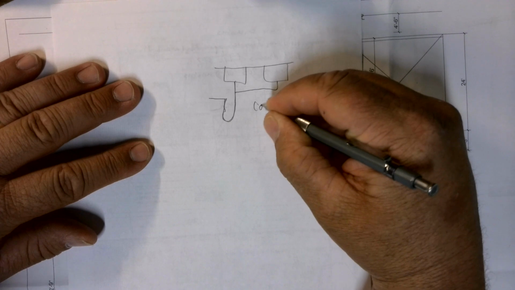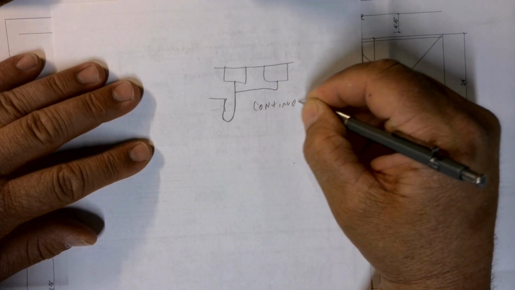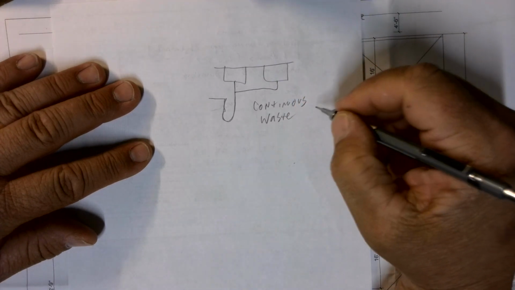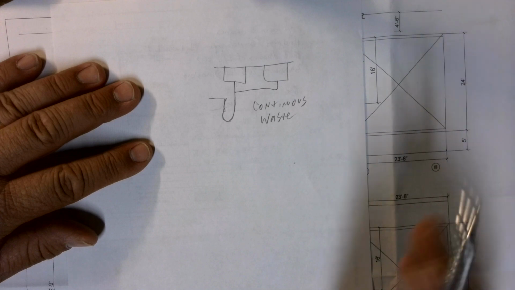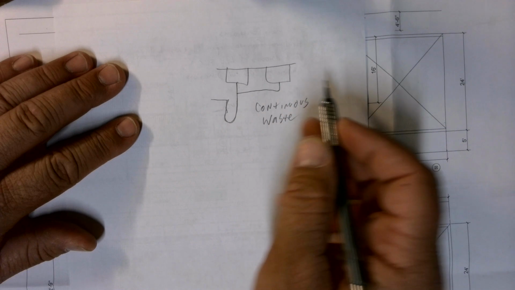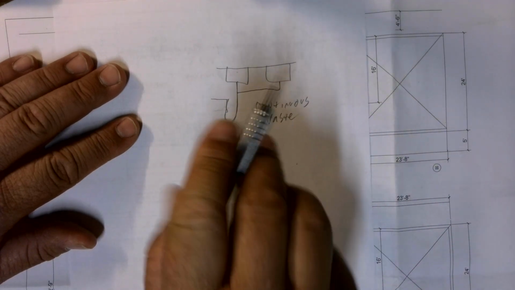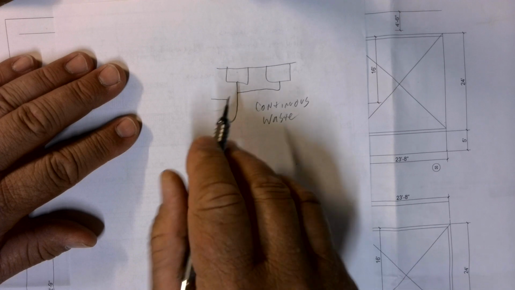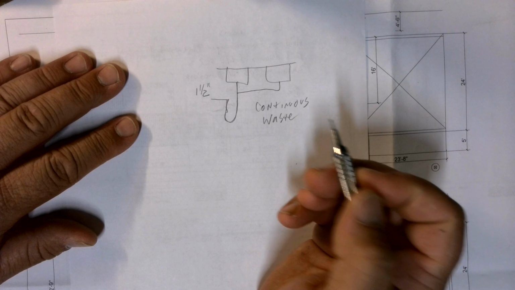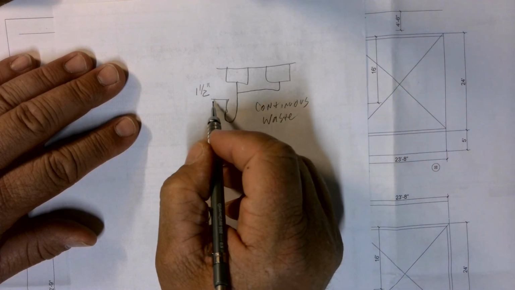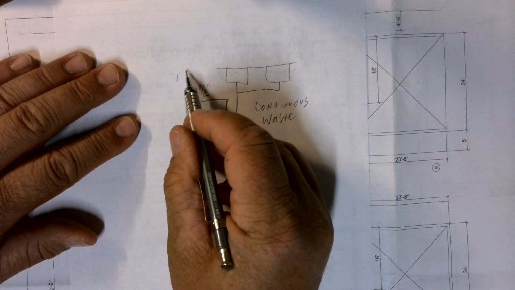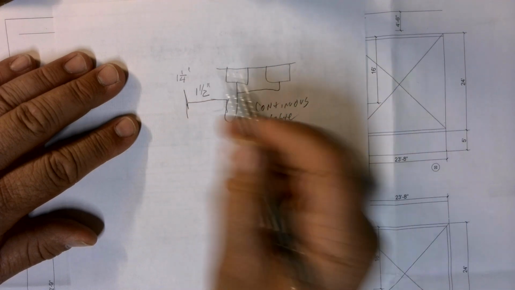And again, it's called continuous waste. Okay? So that's your continuous waste. You tie those 2 in together. You can do up to 3 with 1 trap. But you tie these 2 in together, it goes into a 1.5 inch trap arm. Okay? And then that goes into the wall, and you have 1.25 inch vent, actually.